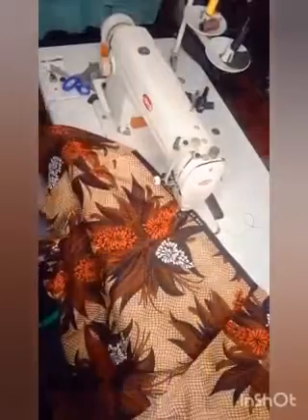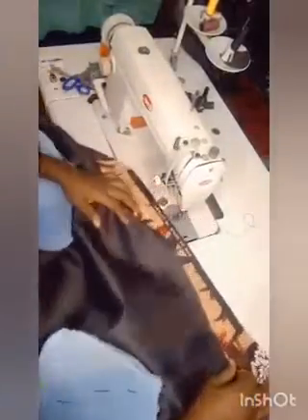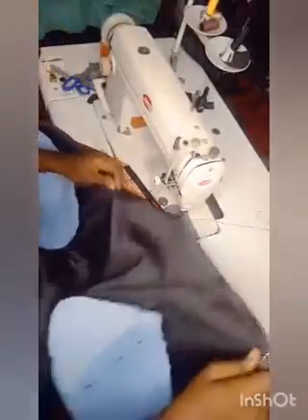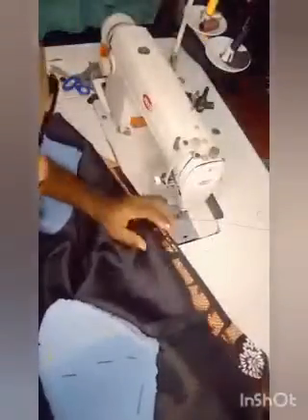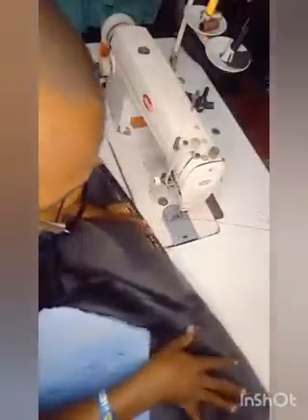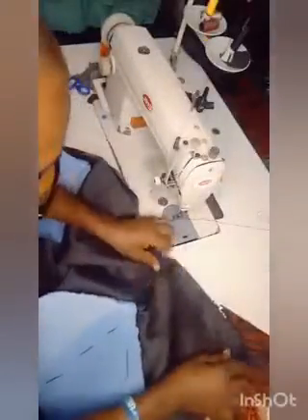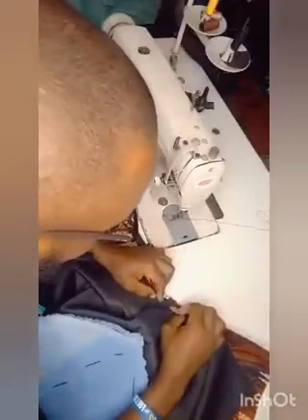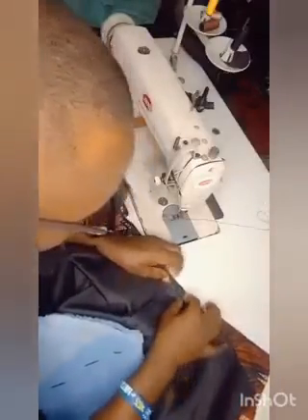Okay guys, welcome back, and this is the last segment of our hip padding class. So I want to attach my pad lining that has the hip padding on it to this one. So this is what I do. The front of my lining facing the front of my fabric, I now start from the joining point to sew.